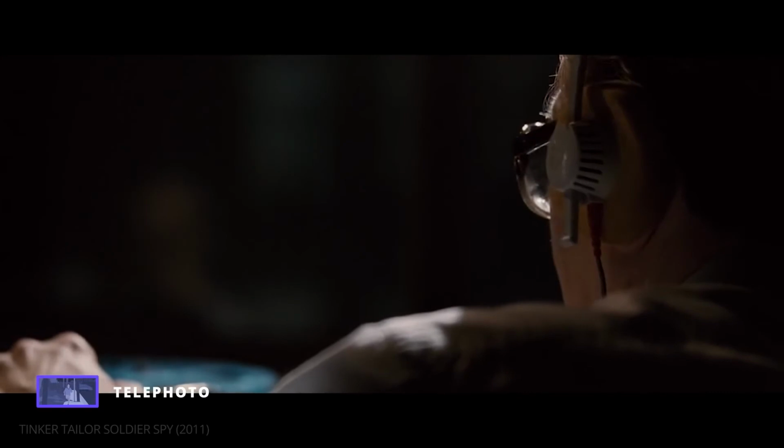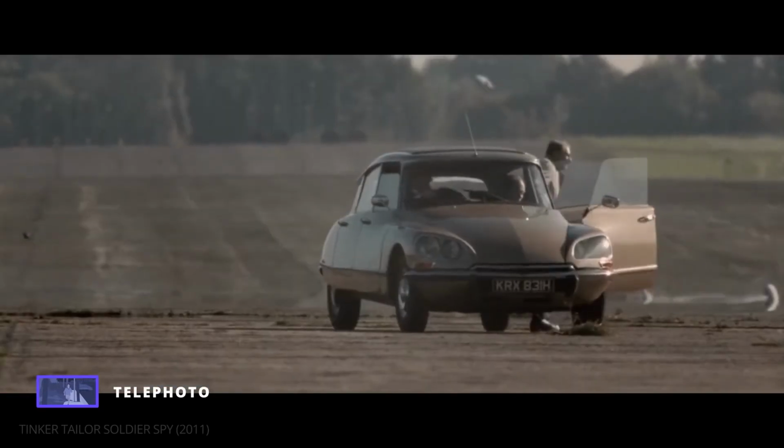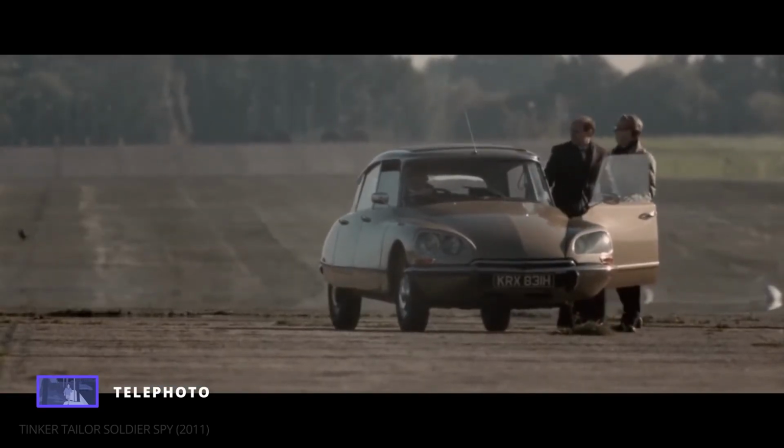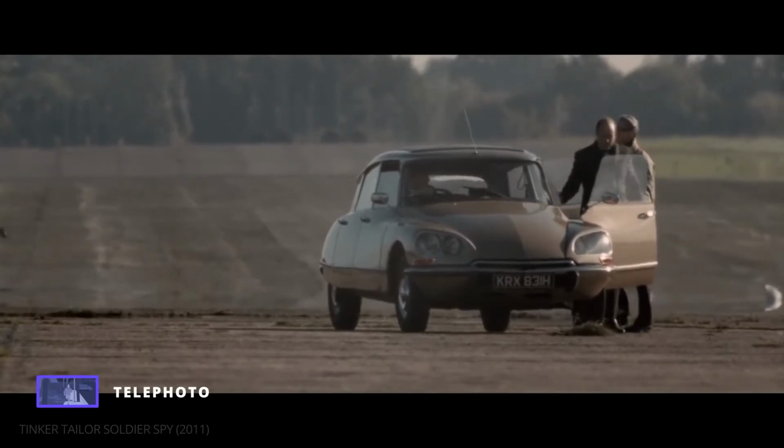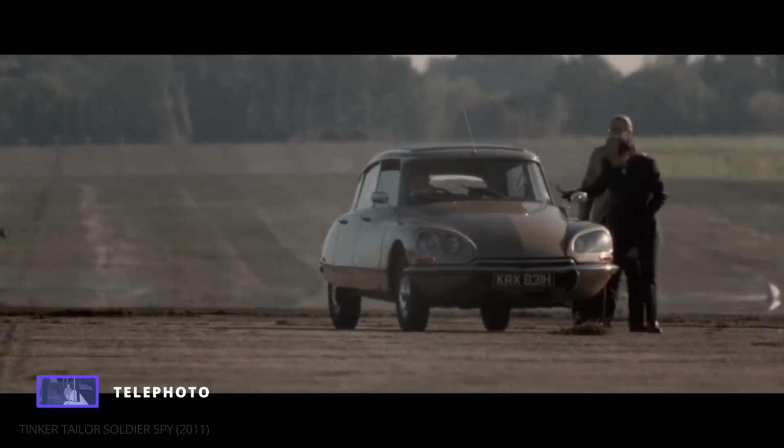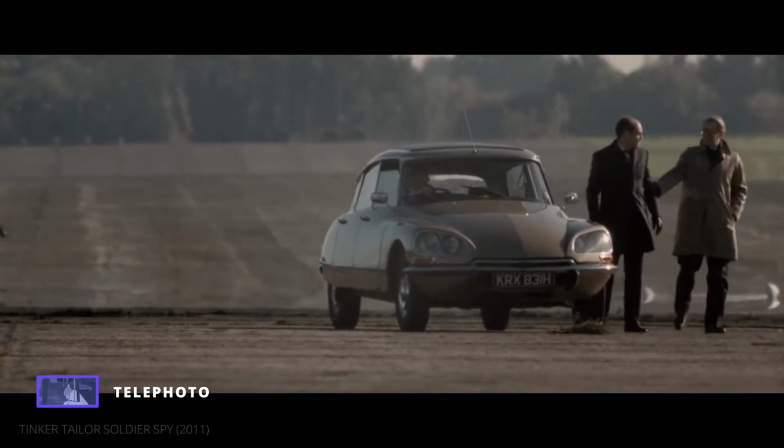Tinker Tailor Soldier Spy has surveillance at the core of its story, which motivates a shot like this. The secrecy and voyeuristic qualities of this scene are perfectly communicated with the choice of a telephoto lens.